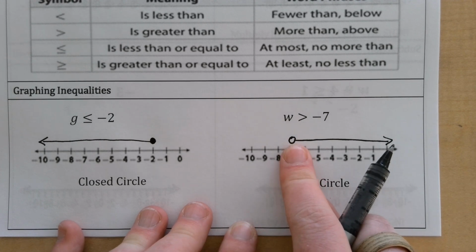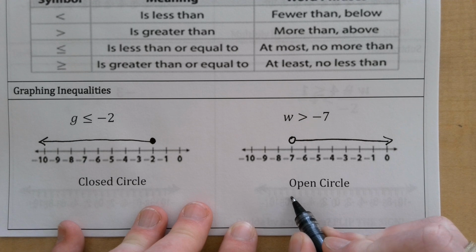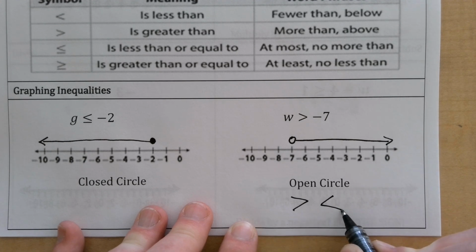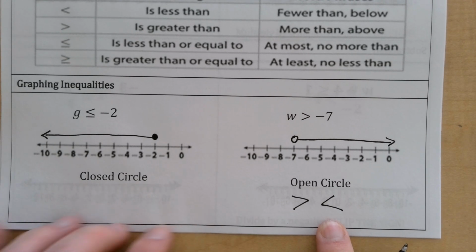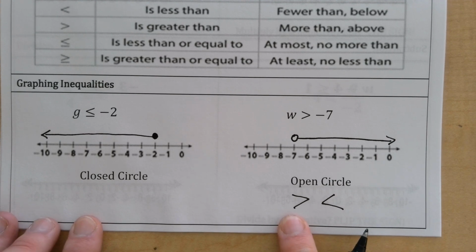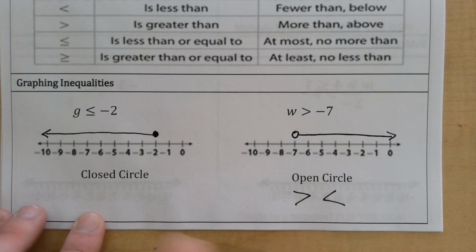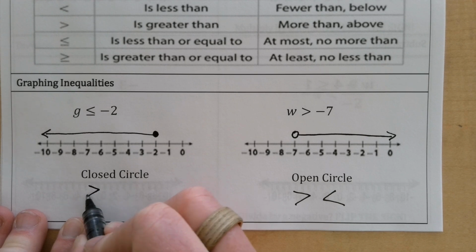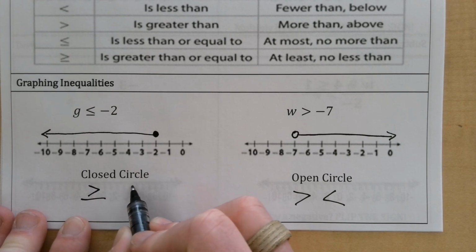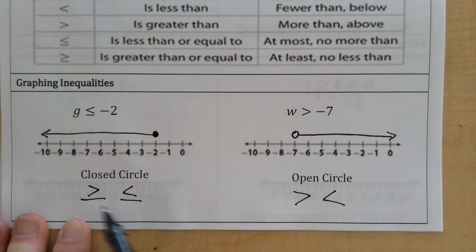So an open circle, you're going to use for these guys, less than or greater than. A closed circle you are going to use for greater than or equal to or less than or equal to. So if it's got the line underneath, close it. If it doesn't have the line, open it.